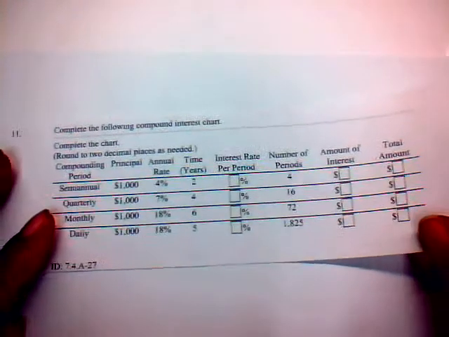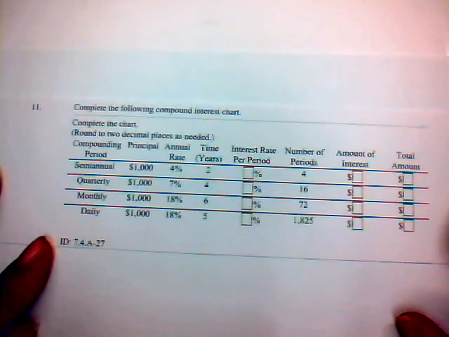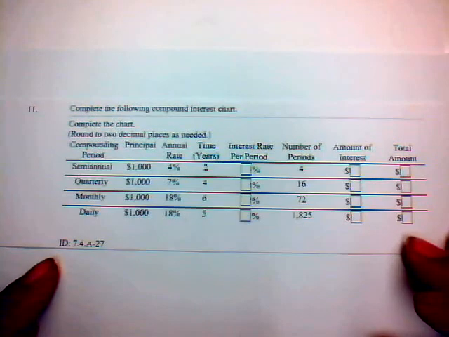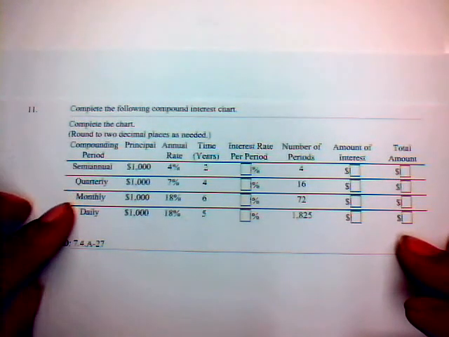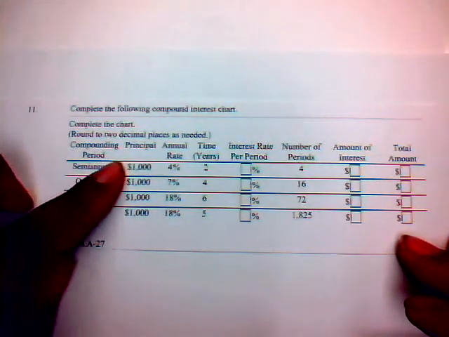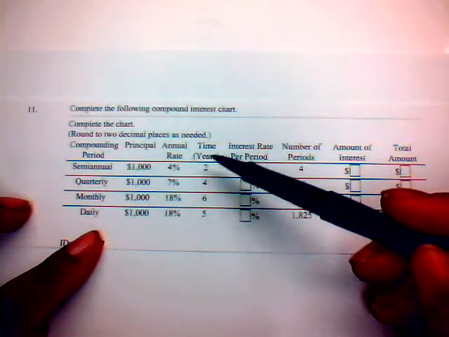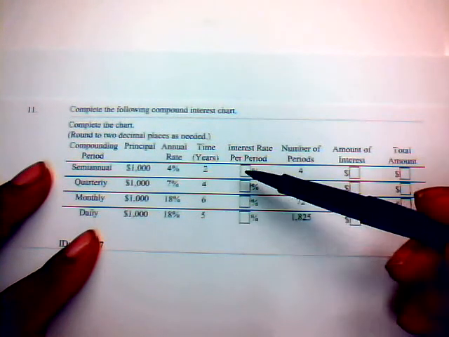Problem number 11 deals with compound interest. And these are just some spaces that you're going to have to fill in. In this case here, you're going to round to 2 decimal places as needed, and you're going to complete this chart. Here we've got the compounding period for semi-annually, quarterly, monthly, and daily. The principal is $1,000 on each one of these. And then your annual rates are different. Your time in years is different. Okay, and then you want the interest rate per period.